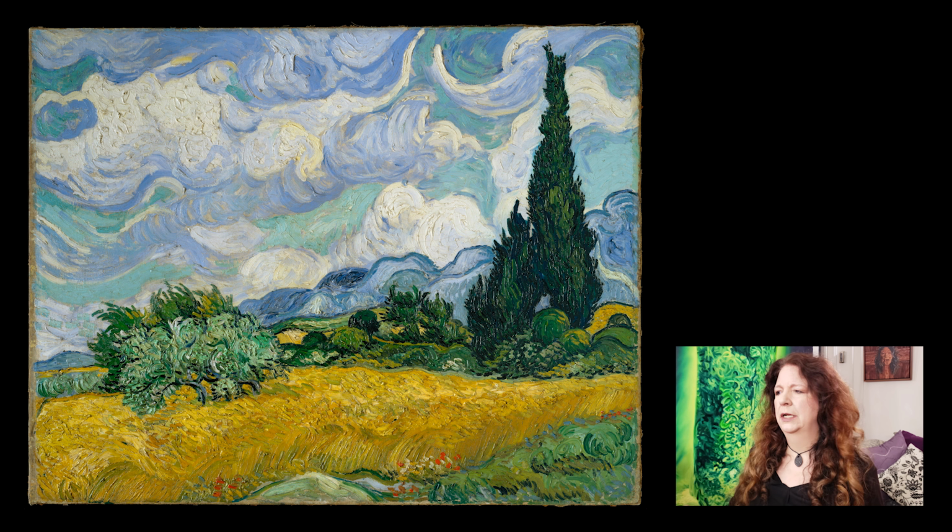And all this undulating brushwork, this directional brushwork is just terrific. So much movement in this piece. Very active foreground.